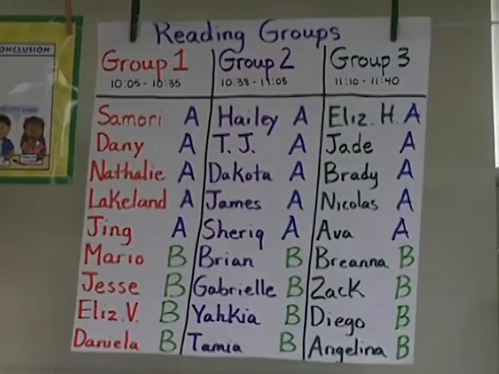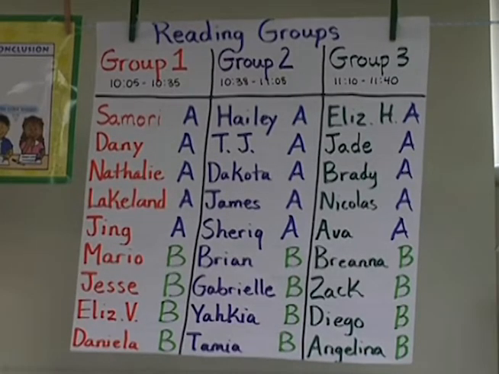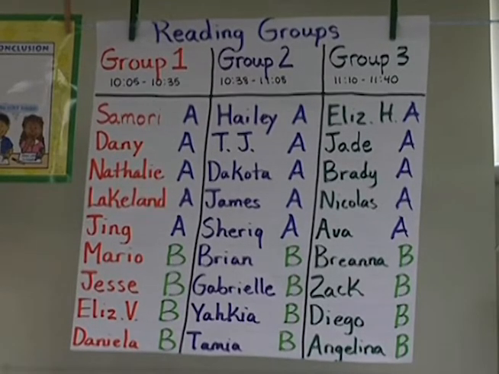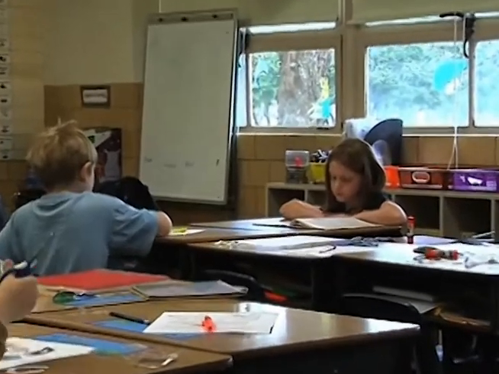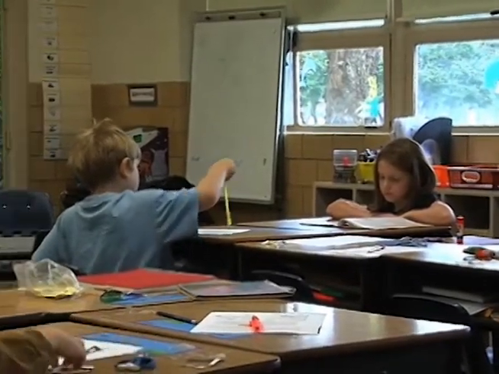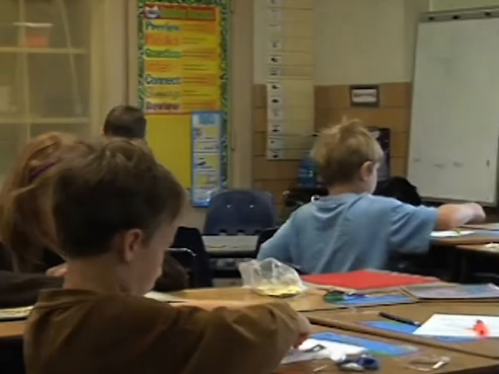I have a chart with all their names so they know exactly what reading group they're in, so they can just come right away to group, so we can make these just like smooth transitions from place to place. From down to the way the kids are sitting, the kids are grouped together in heterogeneous groups at the desk, so they can work together with low, middle, high partners. So everything does have a place and a purpose.